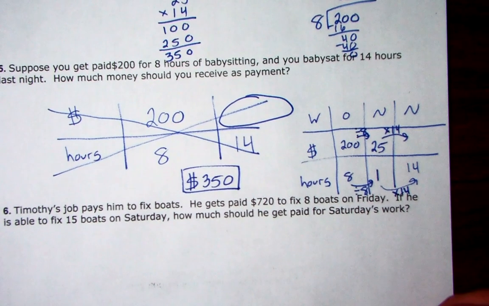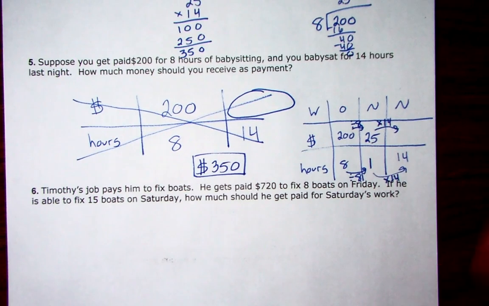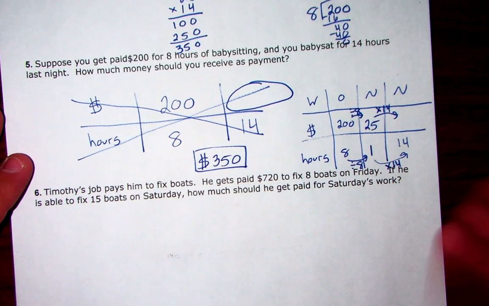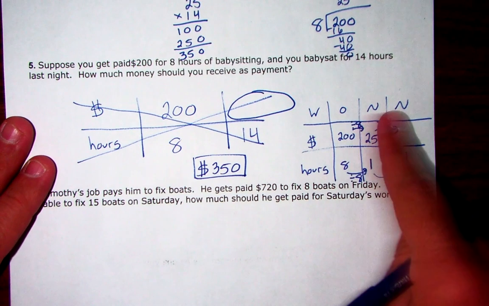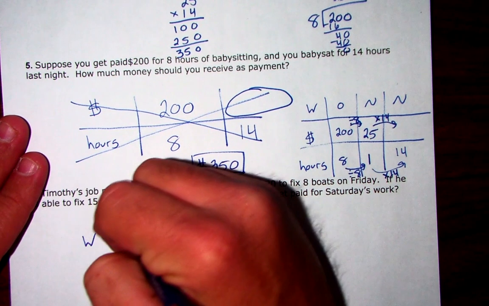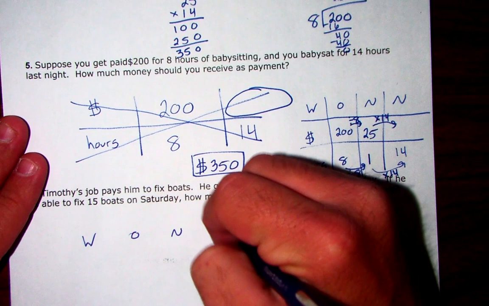All right, last question. Timothy's job pays him to fix boats. He gets paid $720 to fix 8 boats on Friday. If he's able to fix 15 boats on Saturday, how much money should he get for Saturday's work? Sweet Jesus, this guy's going to work forever. I'm going to create a one chart just like I did here. Words, original, new, new.